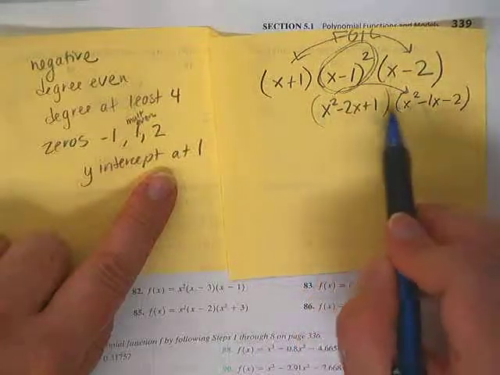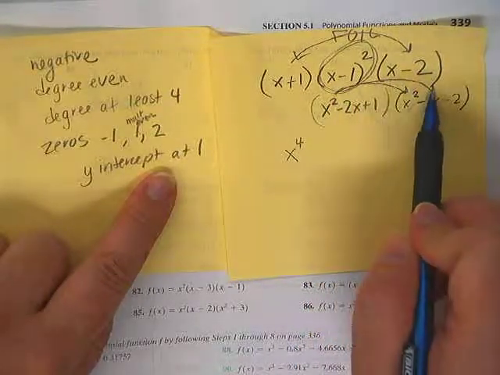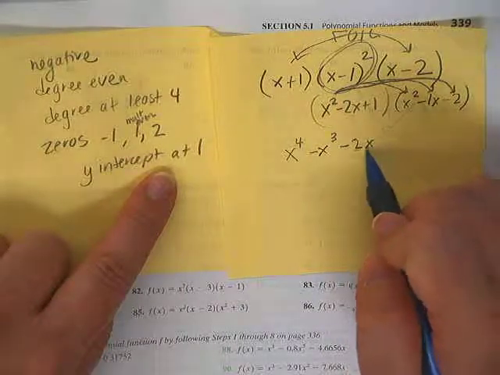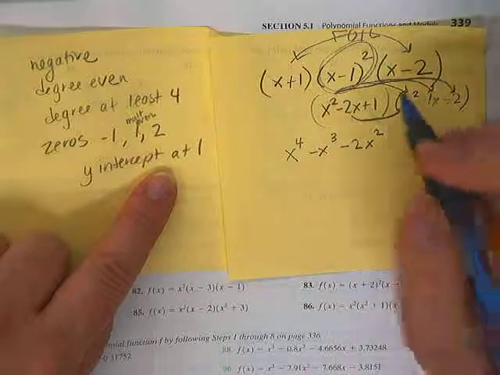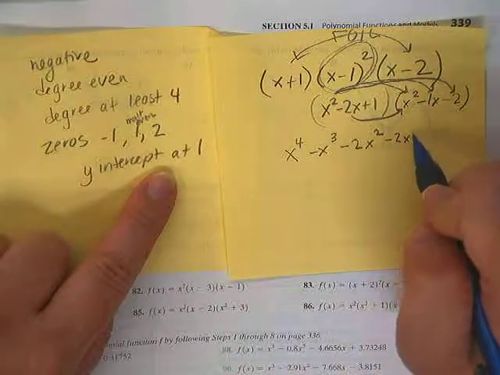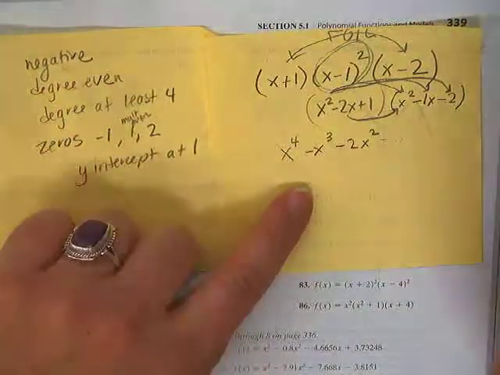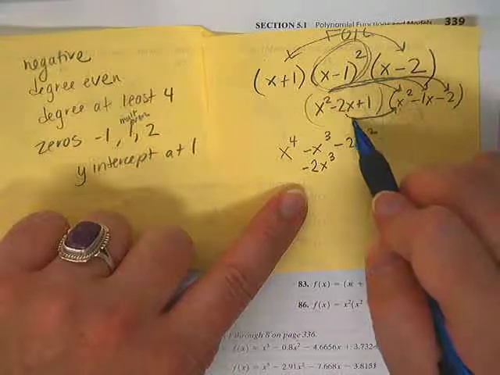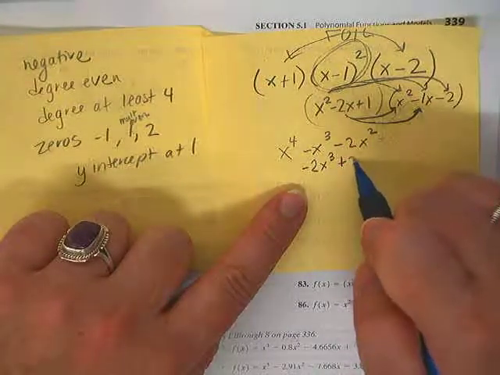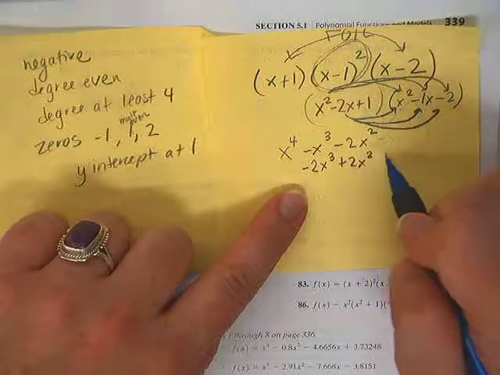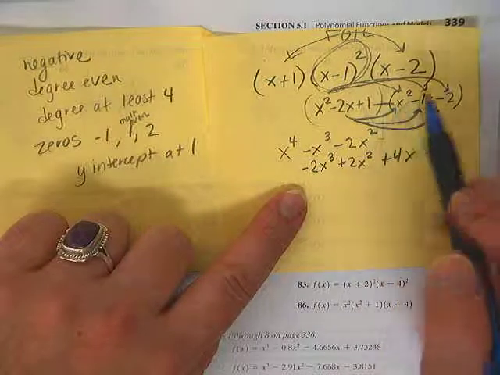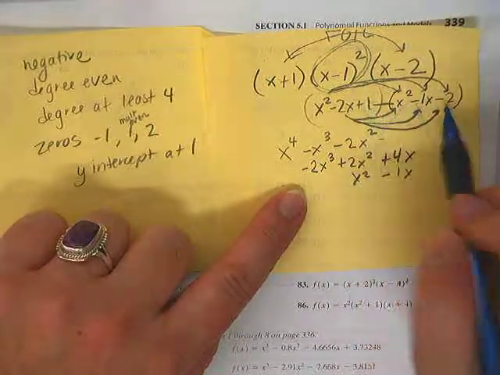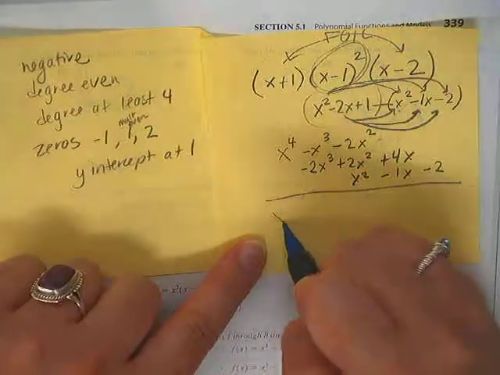Now I'm going to FOIL this stuff, which is kind of extensive. So we have x squared times x squared is x to the 4th. We have x squared times negative x is negative x cubed. We have x squared times negative 2 is negative 2x squared. We have negative 2x times x squared is negative 2x cubed. Sometimes I like to actually line up the like terms. So if this is negative 2x cubed, I'm going to actually line that up down here because I'm not going to have room to write it all across anyway. And then negative 2x times negative 1x is a positive 2x squared. And then negative 2x times negative 2 is a positive 4x. Last, I have 1 times x squared is x squared. 1 times negative 1x is negative 1x. And 1 times negative 2 is negative 2.